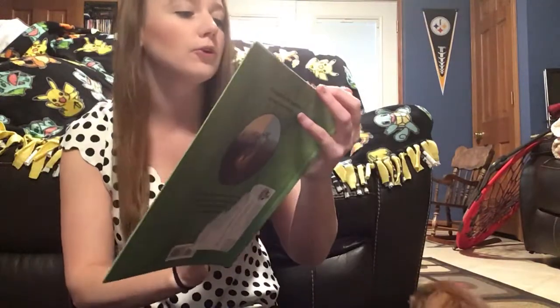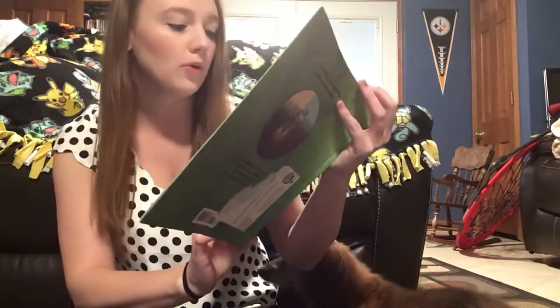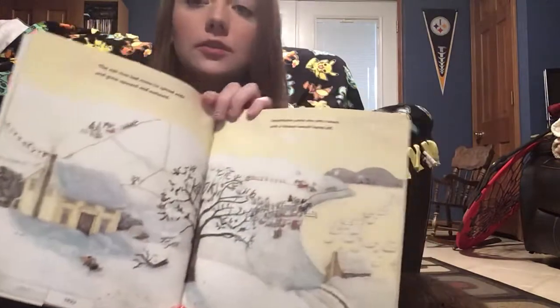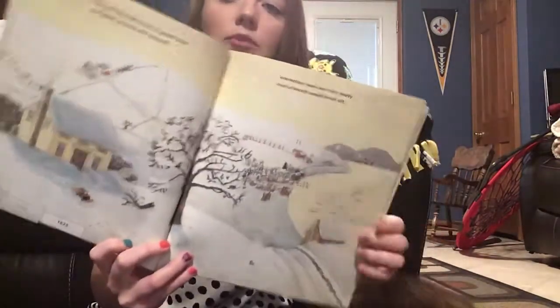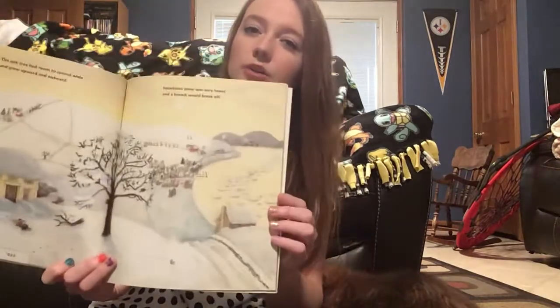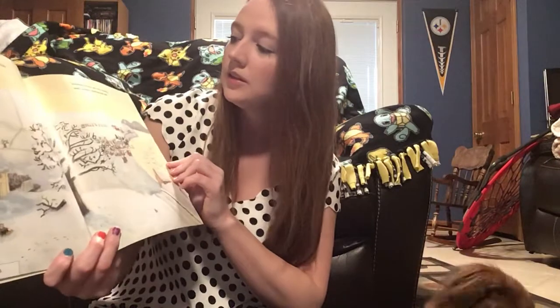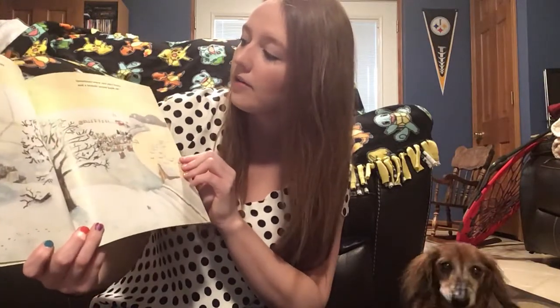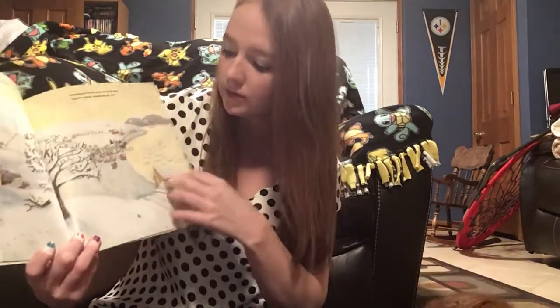The oak tree had room to spread wide and grew upward and outward. Why would an oak tree just keep growing? Why does a tree just keep growing? Because what does a tree need to grow? Is it getting those things, do you think? Sometimes snow was very heavy and a branch would break off.